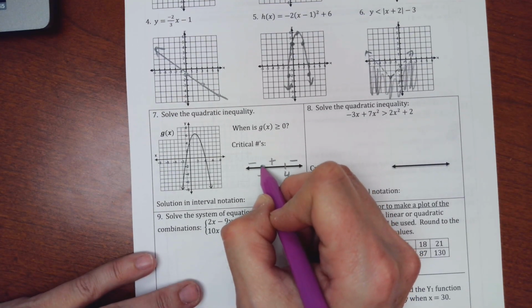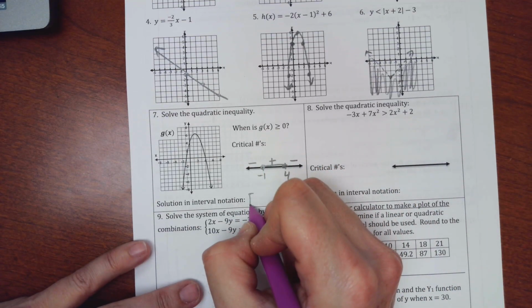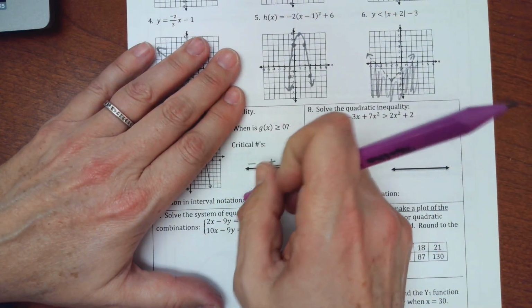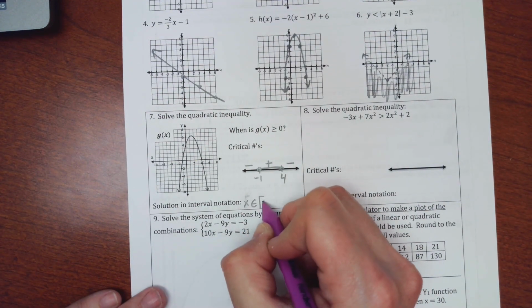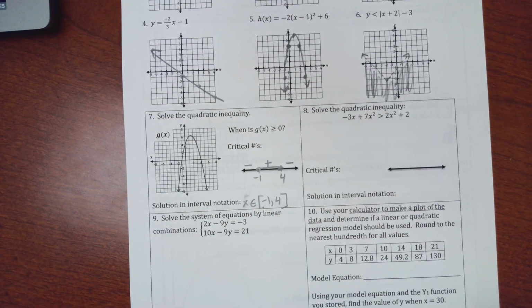All right, so I'm interested in greater than or equal to 0. So this part, so I want -1 and 4 because it's equal to 0 there, and I want this in between. So I want everything, oops, I forgot my x. So any x that's an element of the set of numbers from -1 to 4 is my solution.